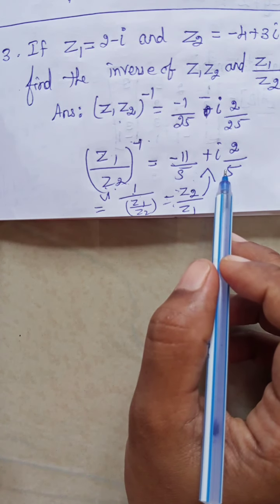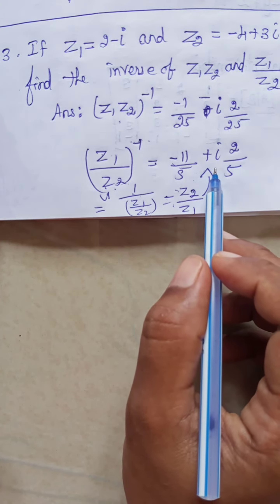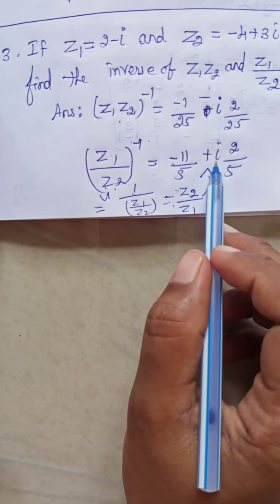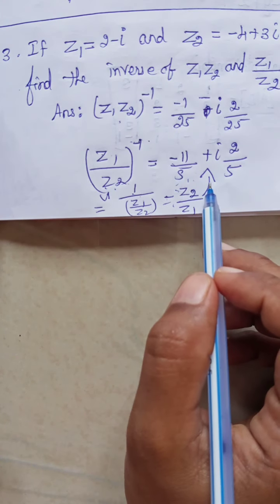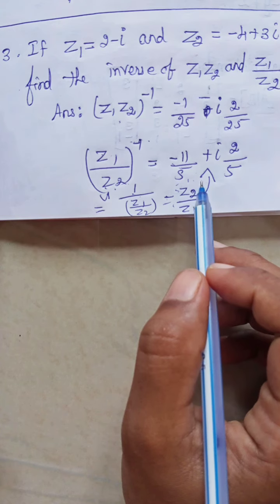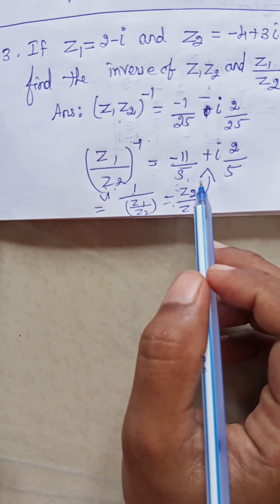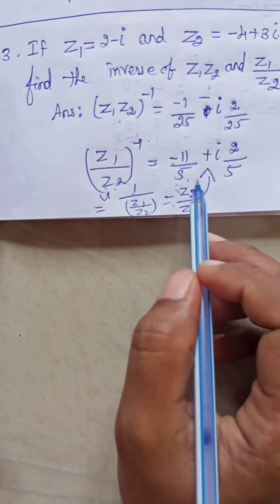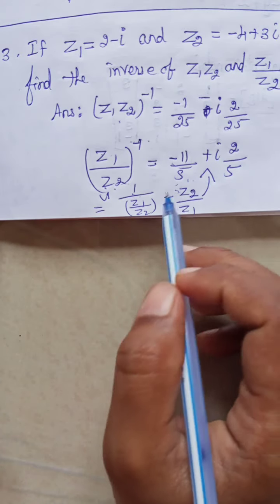So I have given two problems as homework. That is the first problem, first two subdivisions, and this third problem. So write everything in your classwork note, and do this homework also in the note.